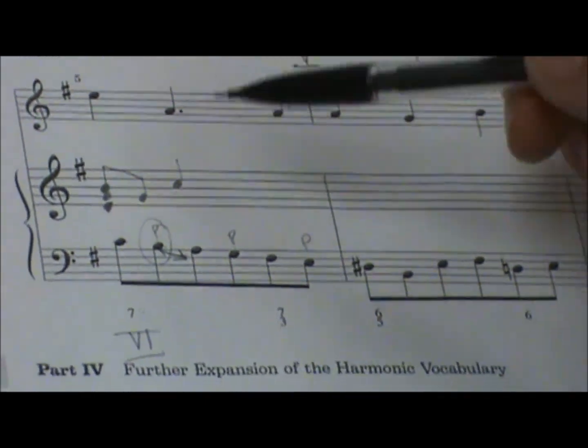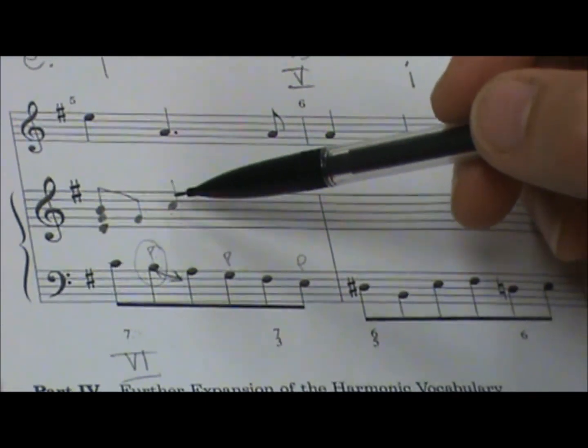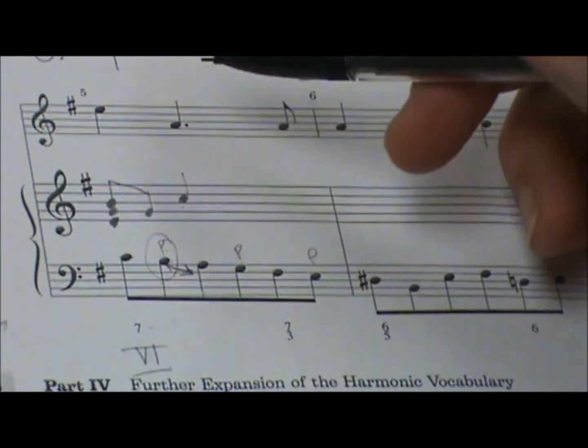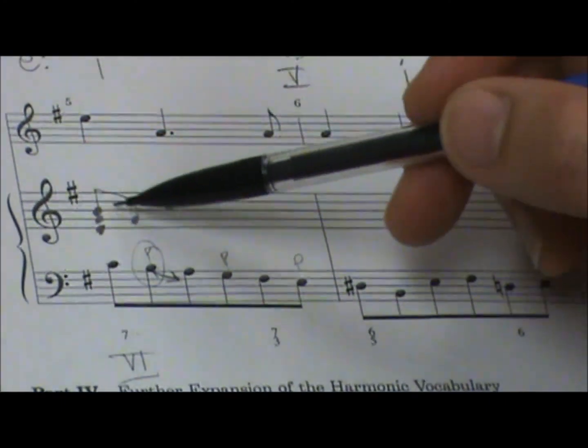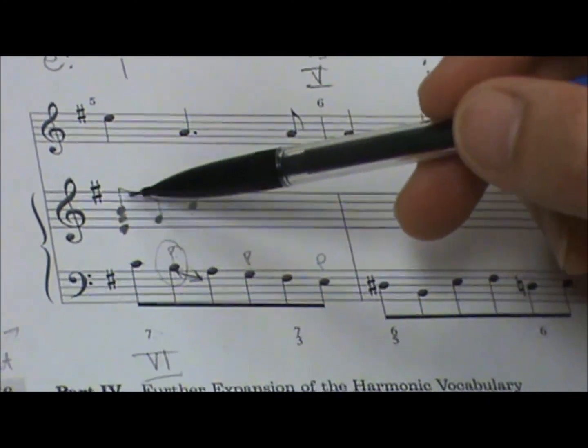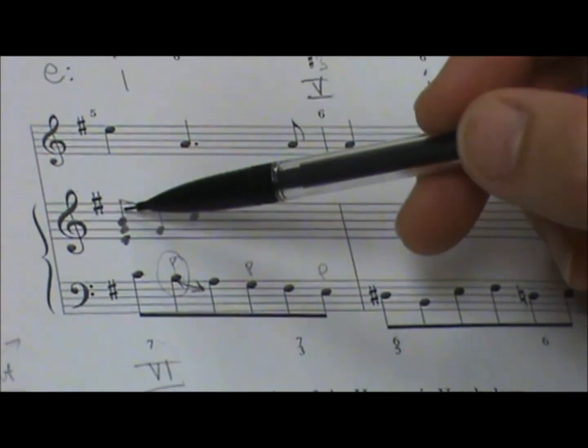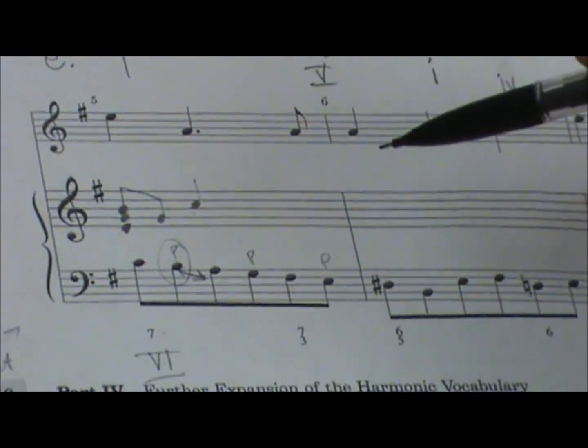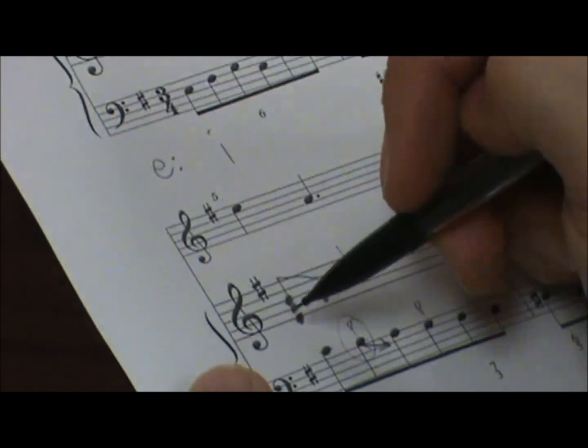But as I mentioned, because this is something that you'd be doing on the spur of the moment, you really wouldn't worry about that. You would worry about the parallels, avoiding them, but the doubled seventh would not worry you.